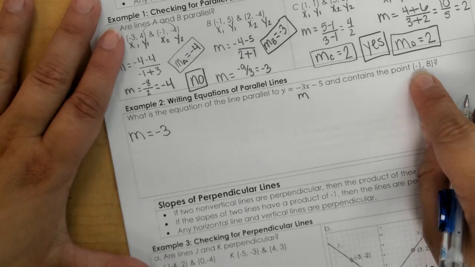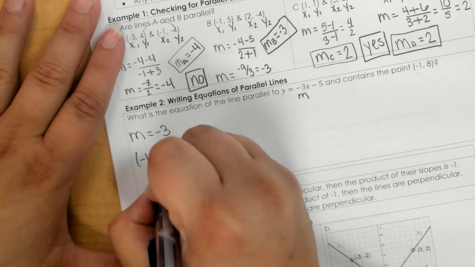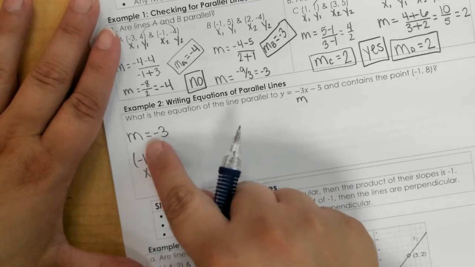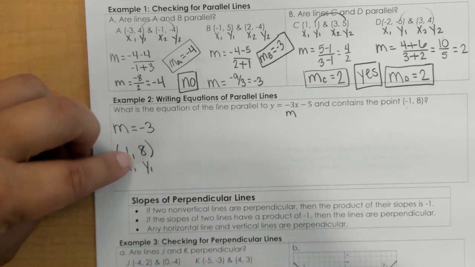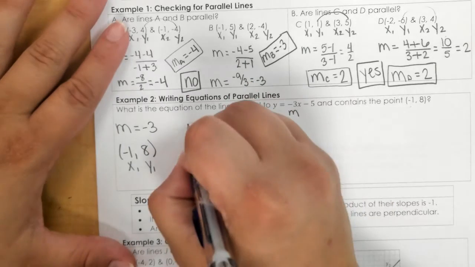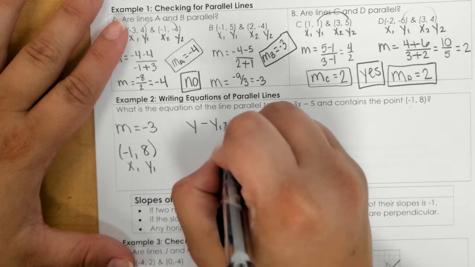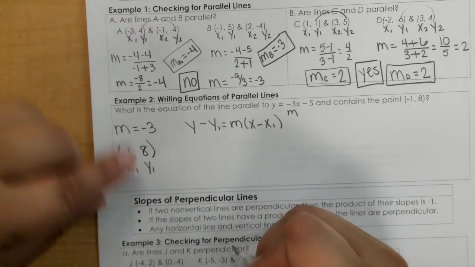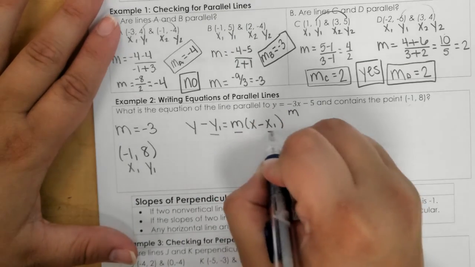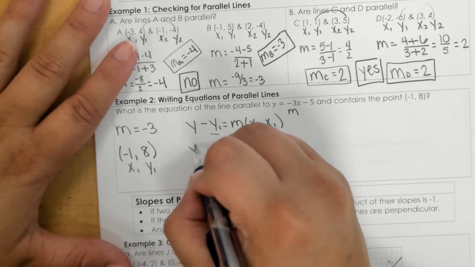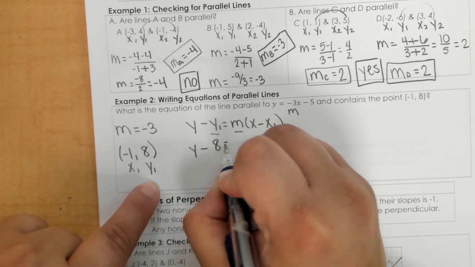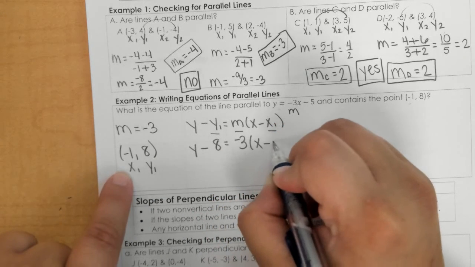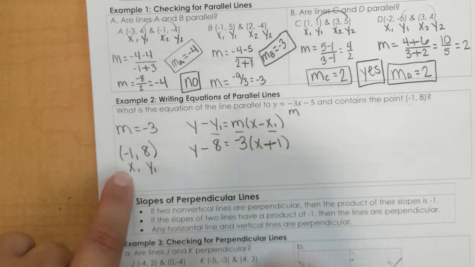So the information we need is our slope, and we also were given that we have a point that the line goes through. And so we're going to call this x1, y1. We know our slope is m, and because we are given a point and a slope, we need to use point-slope form. So this is point-slope form if you need it again. Okay, and then we're going to just plug into these numbers or these letters, I guess, only. So y minus, y1 is 8, m is negative 3, x minus x1 is negative 1. So this becomes a plus.